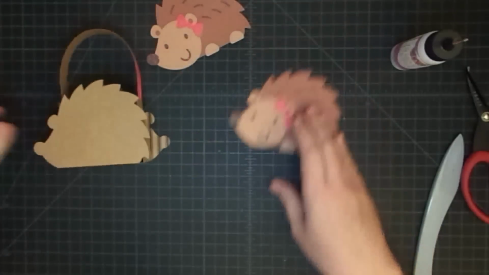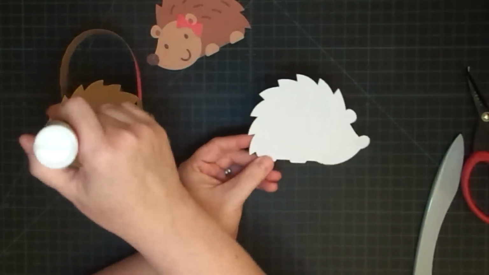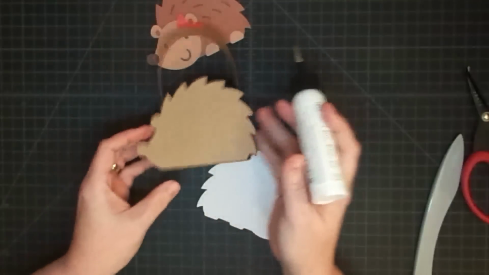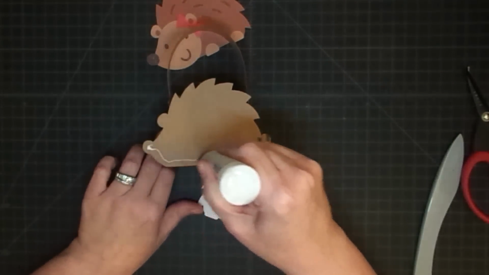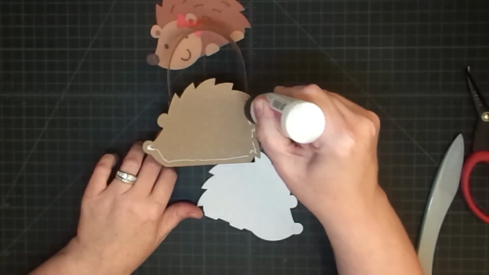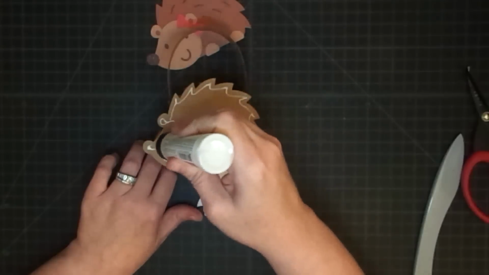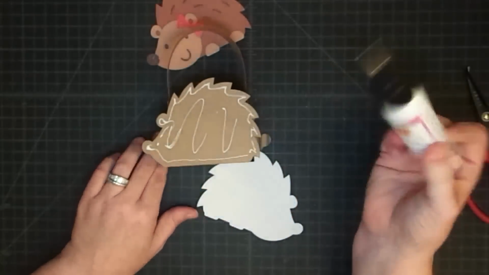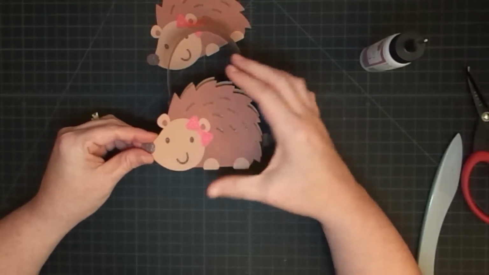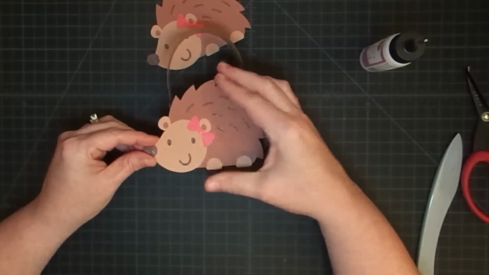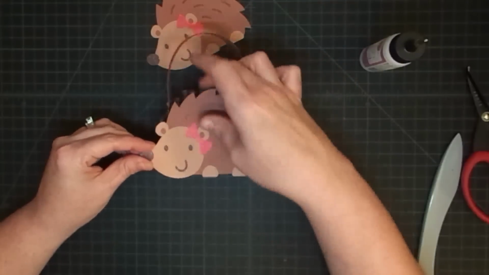All right, now for the fun part. Let's put her on. Now, I'm not going to put adhesive on the back here. I'm going to put it on here because I know that it will touch everywhere here, and I don't want any adhesive to hang off anywhere in an odd spot. Okay. Then we're going to line the nose, the ear, the spikes. We're going to line all of that up, and let anything else hang over.